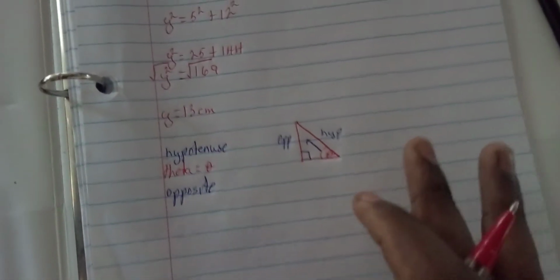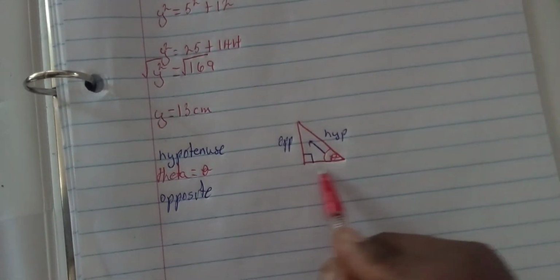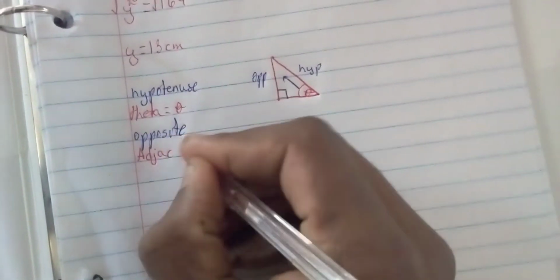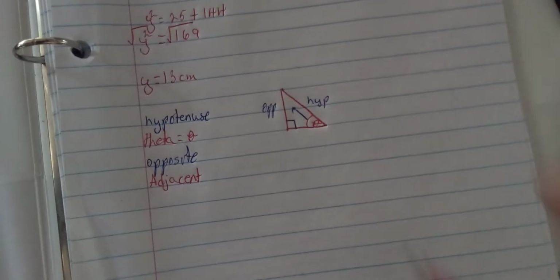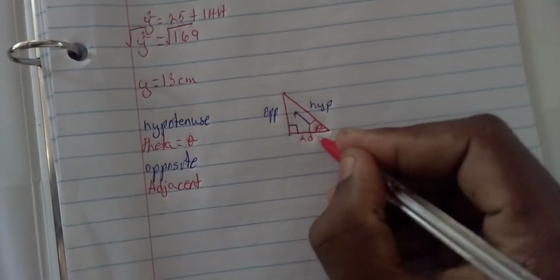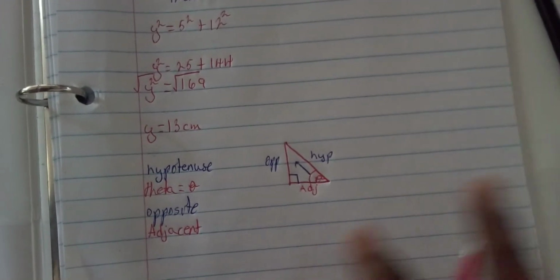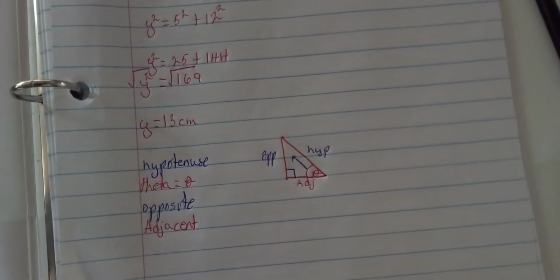All right, and the side which is directly next to theta is considered the adjacent side. We know that adjacent basically means next to. All right, the adjacent side. For short in mathematics, we just put ADJ. So now we know how to label our triangle in trigonometry.